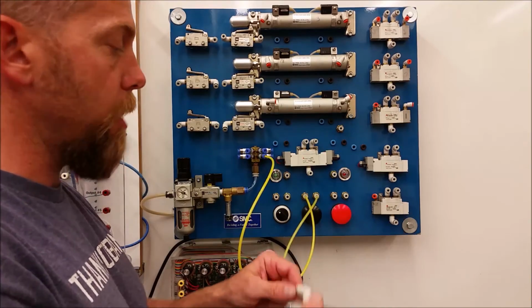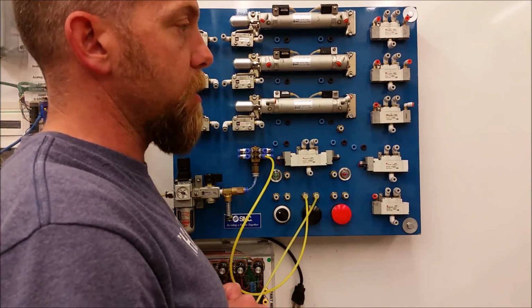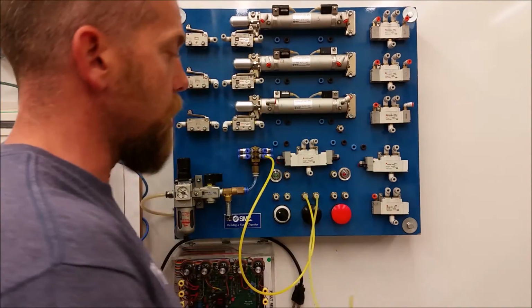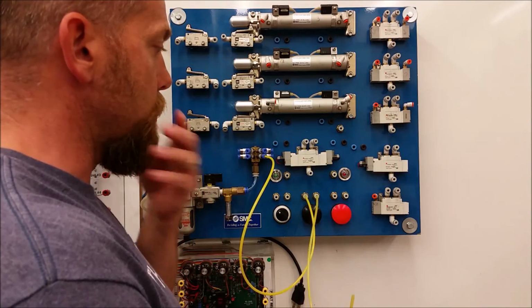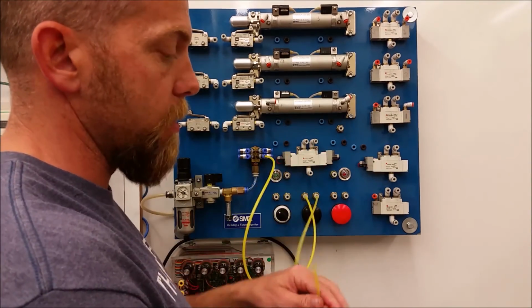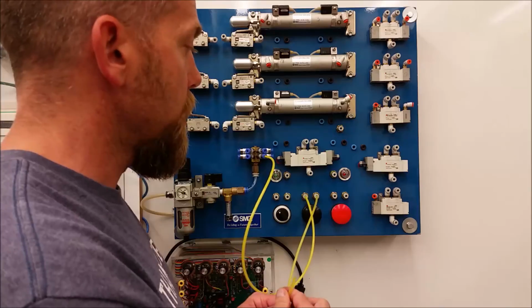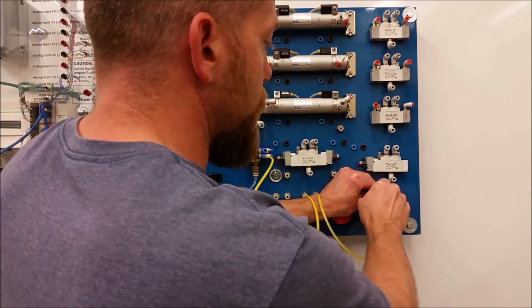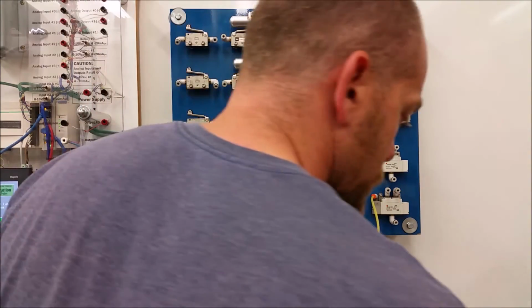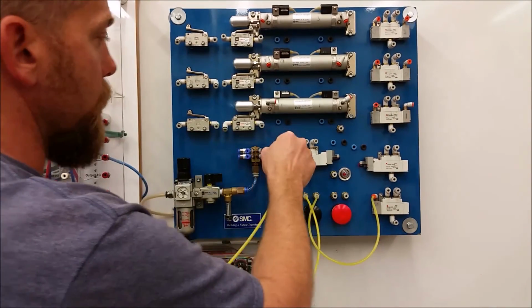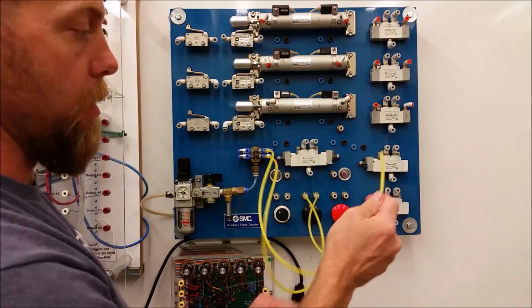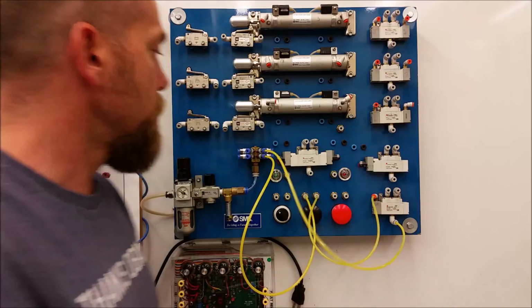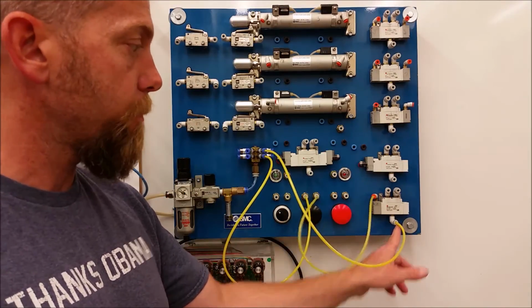But we want to change the logic of this so that when we press the push button, it actually makes it retract. So as soon as we juice up this circuit, it's going to cause that single acting cylinder to extend, and when we press the push button, it's going to make it retract. So we're going to send this into one of these 5-2s here, and we're just going to build this up as we go. So we need to feed this with the pressure. That is going to feed into number 1 here, okay?